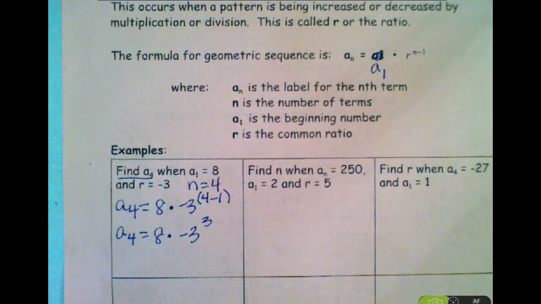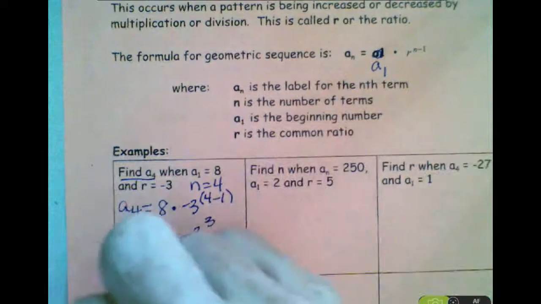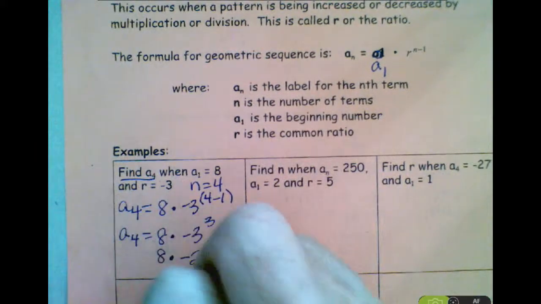So, Ryan, you want to figure out negative 3 to the third power for me? What's negative 3 times negative 3? Negative or positive? What's a negative times a negative? Positive 9 times negative 3. Positive or negative? Negative times a positive? Negative 27. Good. So it's 8 times negative 27.